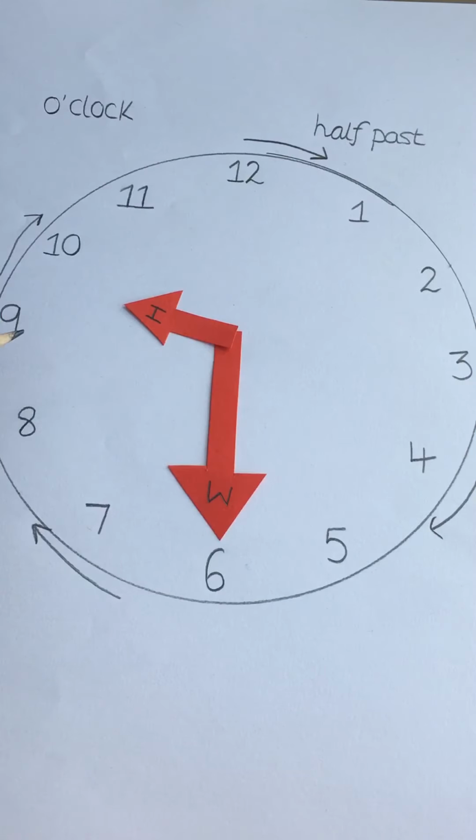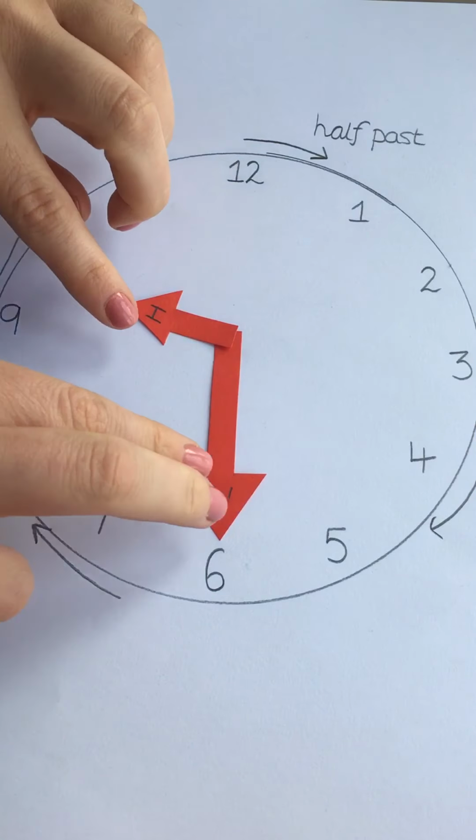Here, okay, it's halfway between 9 and 10. It's 9:30. If it was 9:30 in the evening, I'd expect you all to be sound asleep in your beds. 9:30 in the morning, okay, we would have just finished our guided reading and we'd be moving on to maths or English.